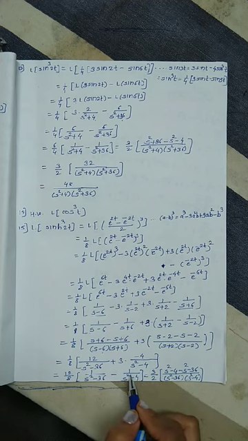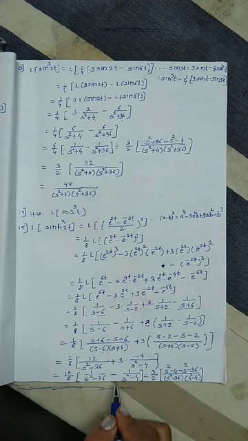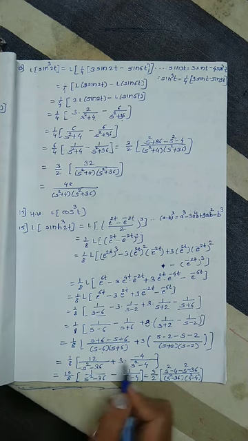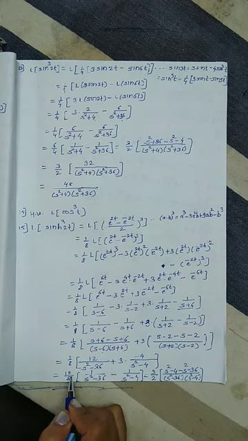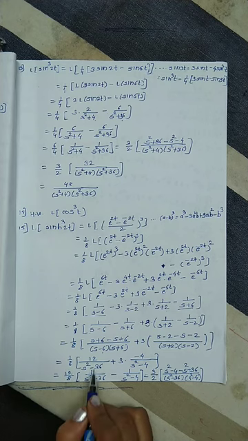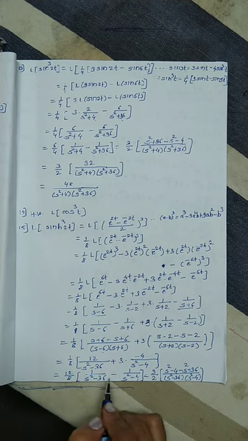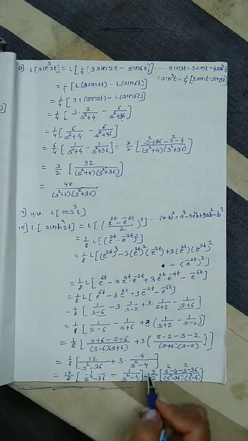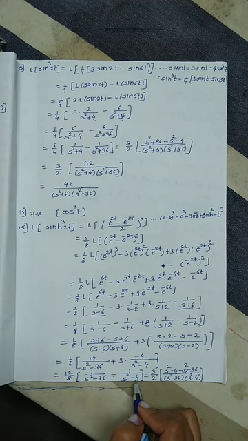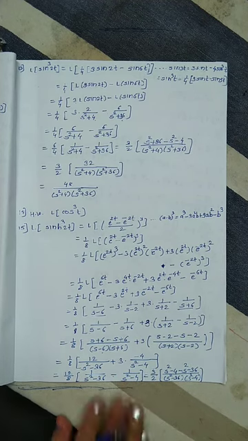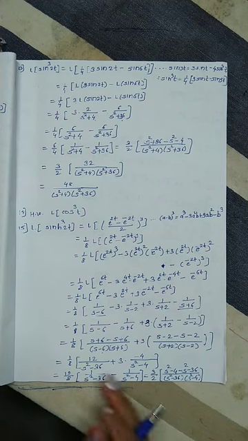Now again, 3 into 4 is 12, and take 12 outside from this numerator, so 12 upon s square minus 36, and this becomes minus 1 upon s square minus 4. Now again these are two very simple terms, so cross multiply.